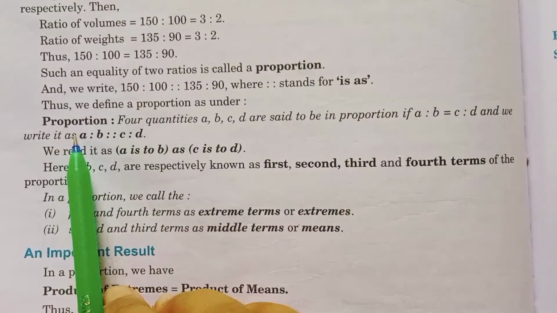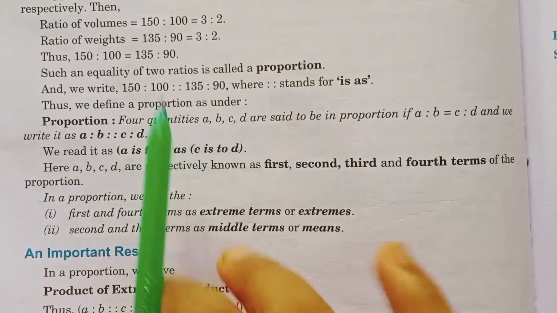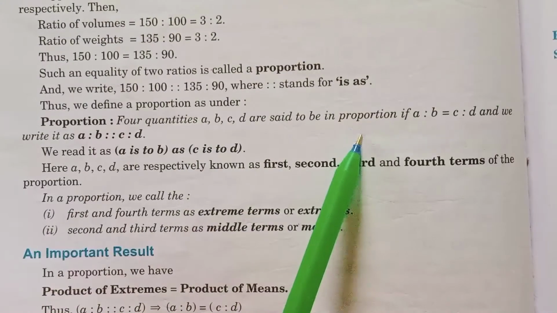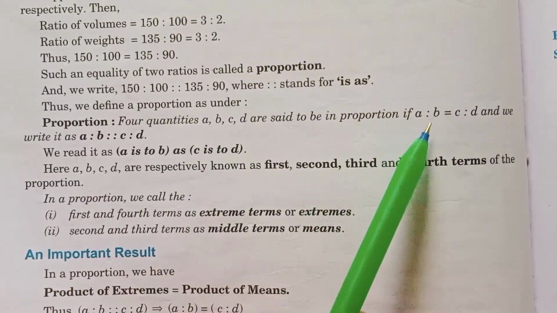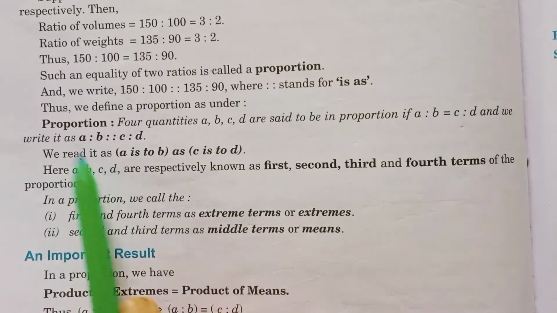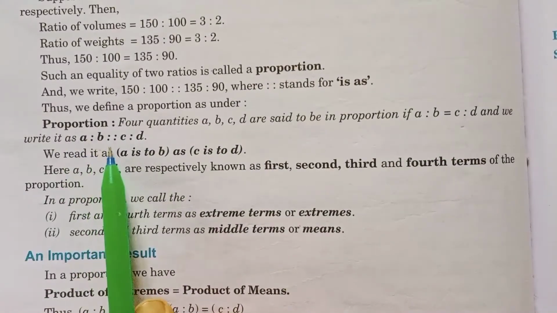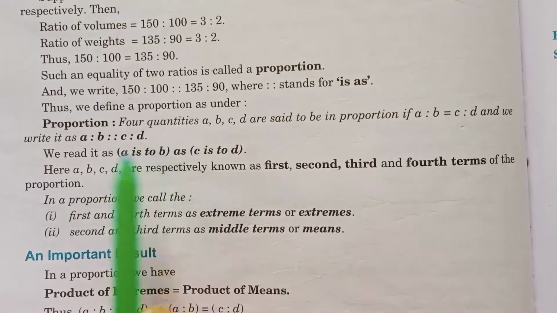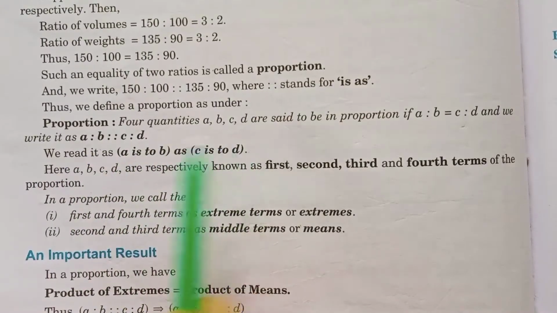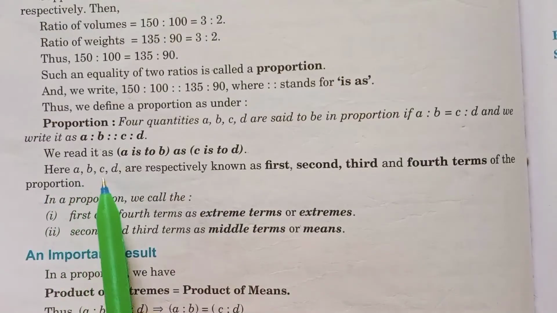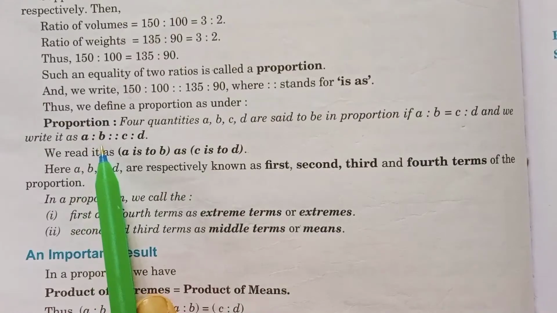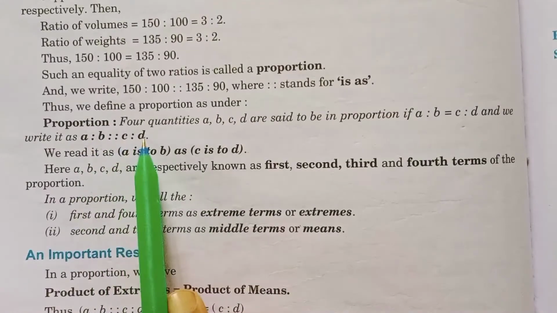Proportion: 4 quantities A, B, C, D are said to be in proportion if A is to B is equal to C is to D, then we write it as A is to B as C is to D. We read it as A is to B as C is to D. Here A, B, C, D are respectively known as first term, second term, third term, fourth term of the proportion.